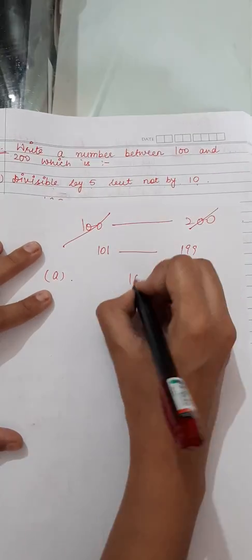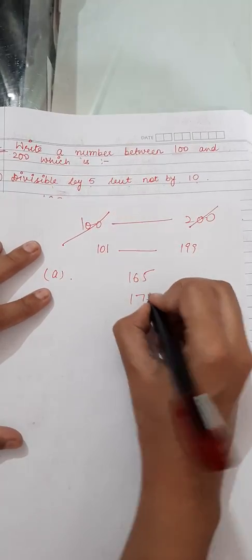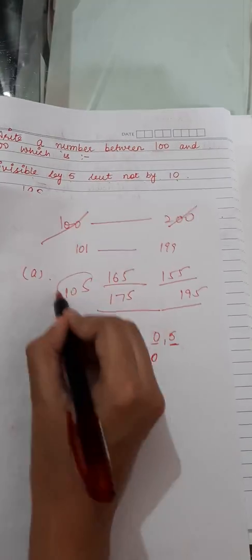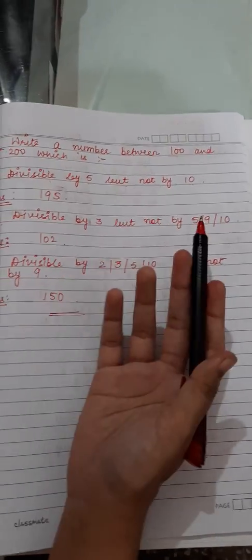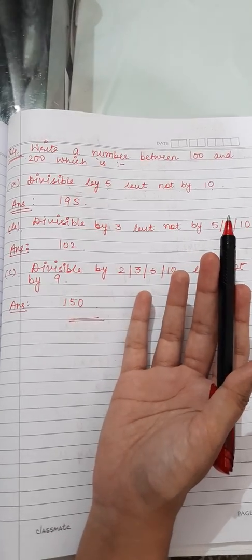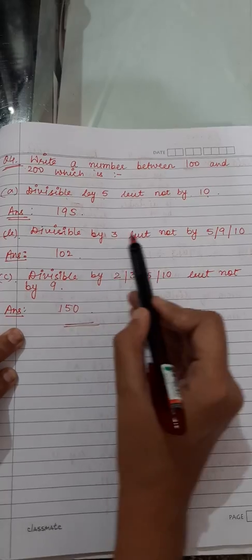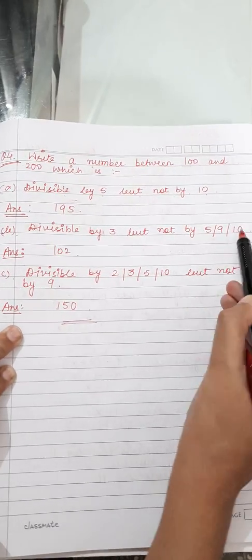So I am going to take 165. I can take 175. I can take 155. Any number you can take out of these. You can take 195, 105. Any number you can take. Right, but they are asking only one, so let us take any number. 195 I have taken. Right, next B part, divisible by 3 but not by 5, 9, 10.